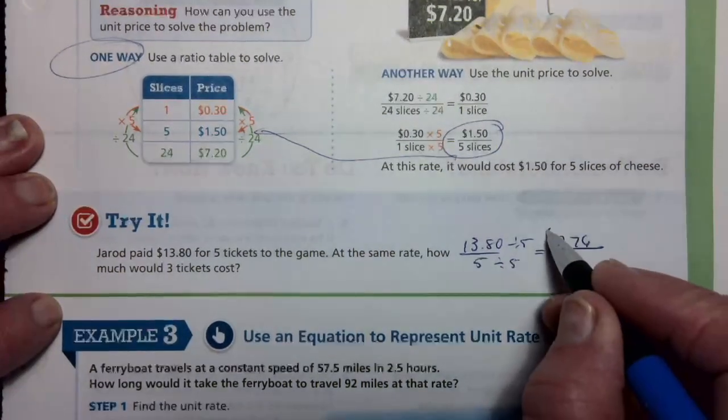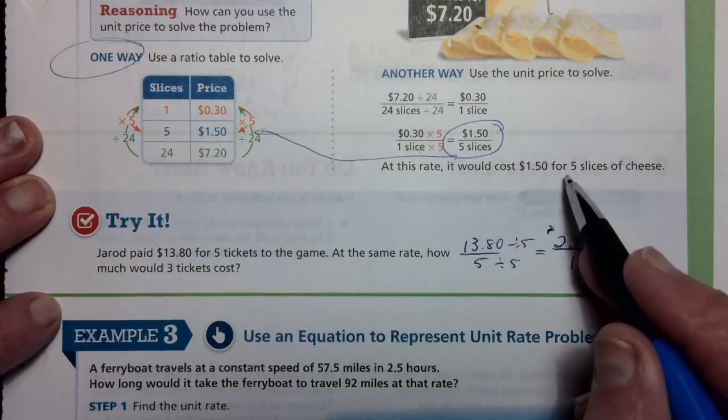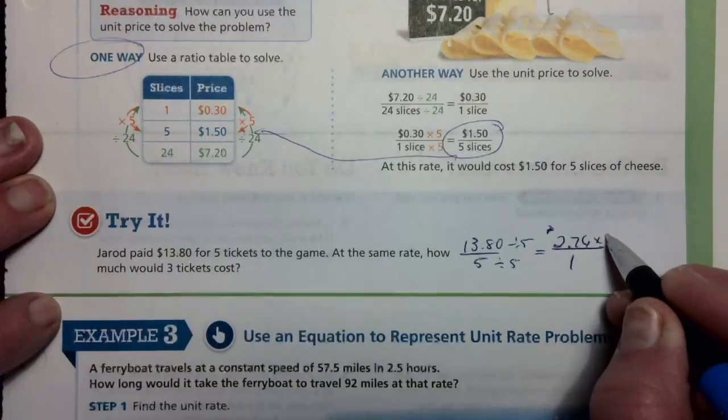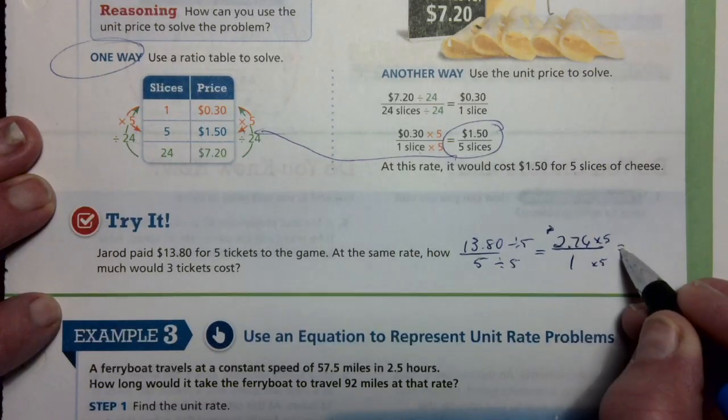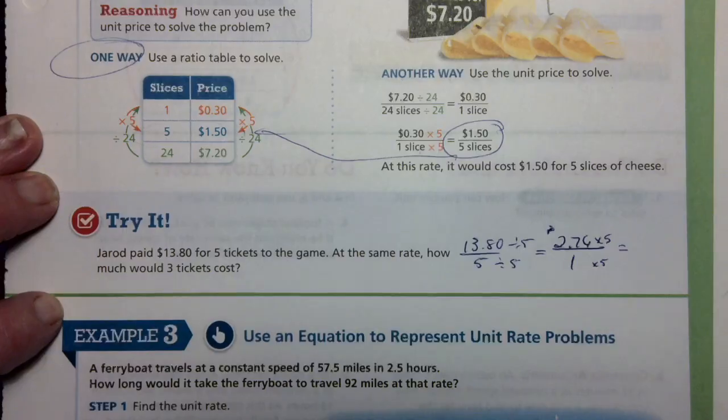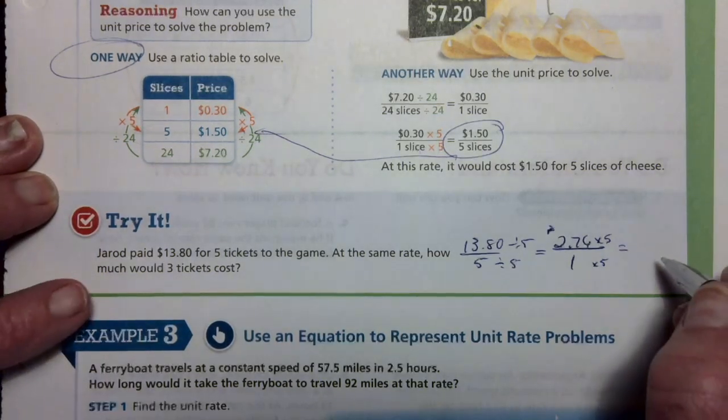Okay, so it's $2.76 for 1 slice, and we want to know 5 slices. So we multiply by 5. $2.76 times 5 is $13.80.